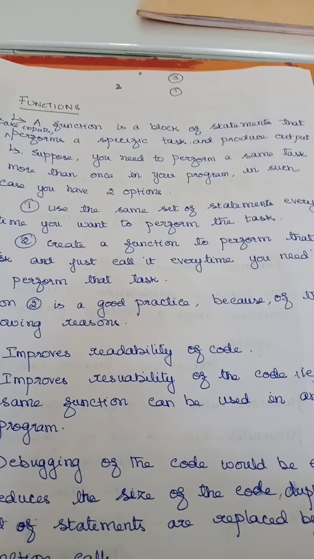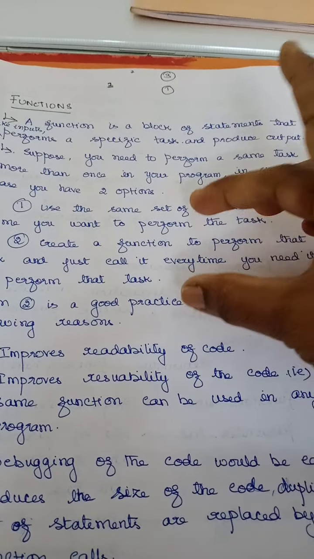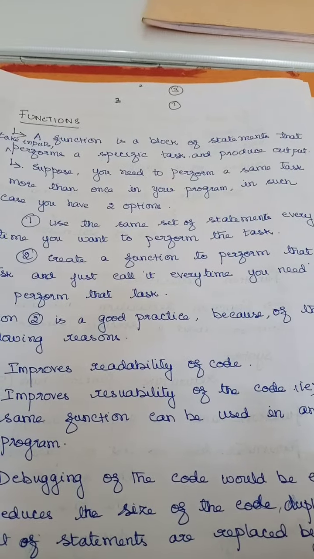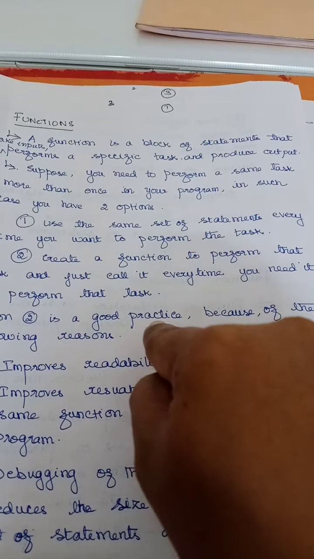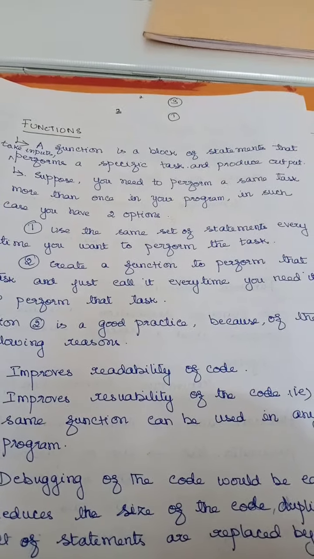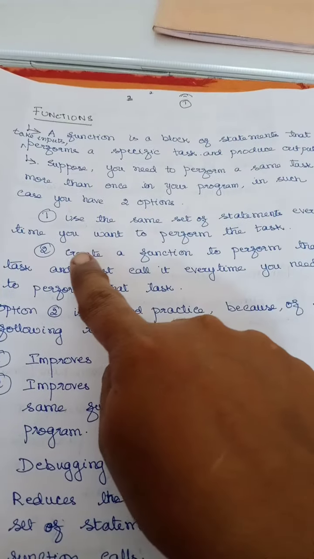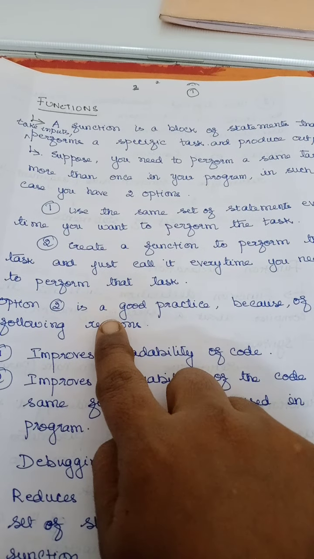So which is going to be better? If I write the same set of statements again and again, my program will be very big, right? Instead of that, if I have only the function, whenever I want to perform that particular operation, I can call the function, right? So always the second option is going to be more effective.